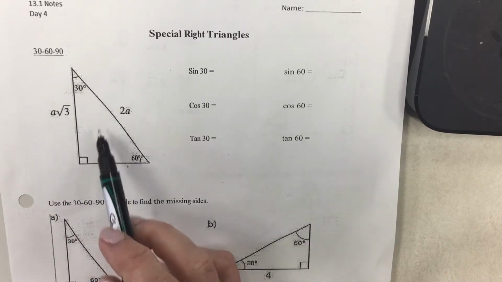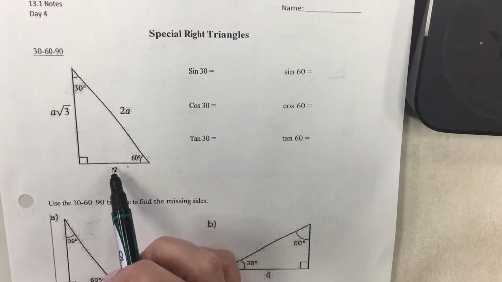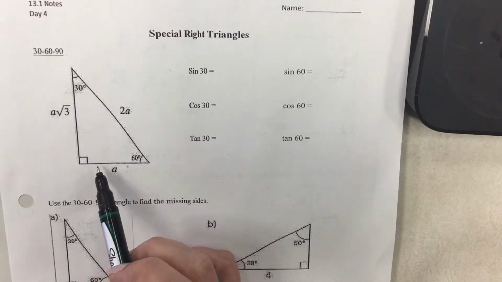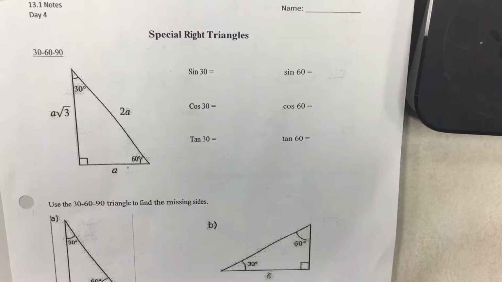What do all three of those angles add up to be anyway? 180. Good job. Okay, they all add up to be 180 degrees. Now, the difference between yesterday's triangle and our triangle today: our triangle today has what I consider to be a home base.